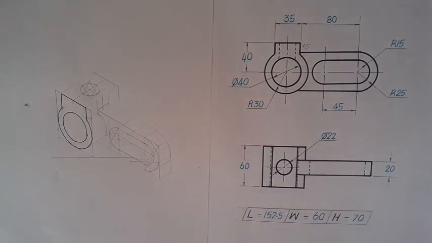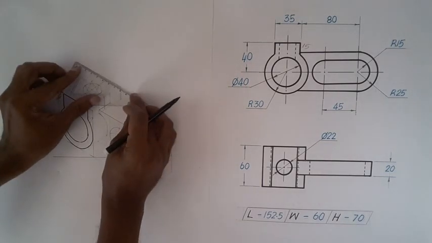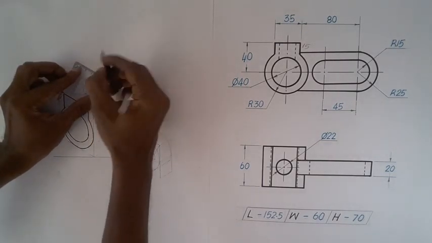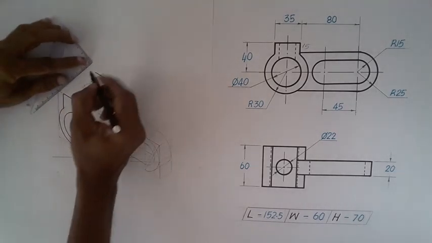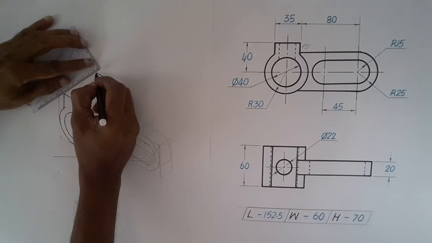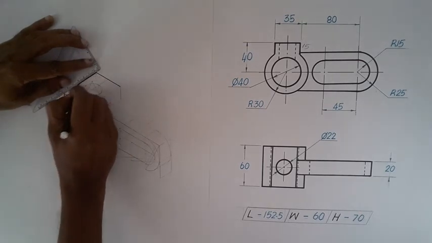Now the drawing is over, and we can complete all the required lines by a darker pencil. Here I am using a sketch pen only to improve the clarity for the listeners.